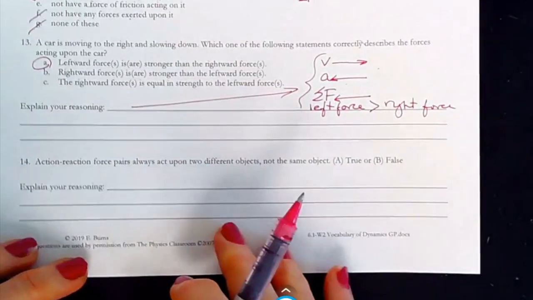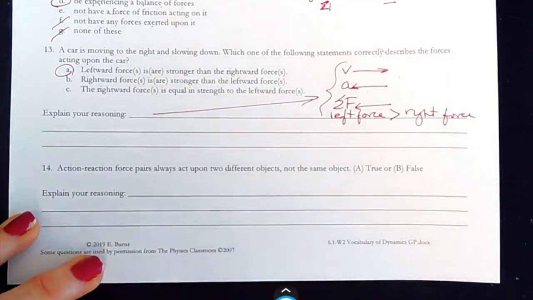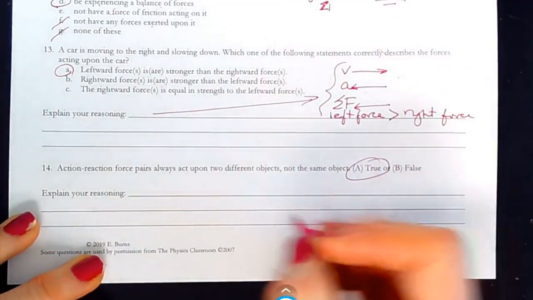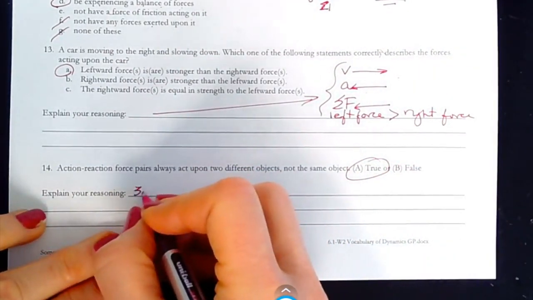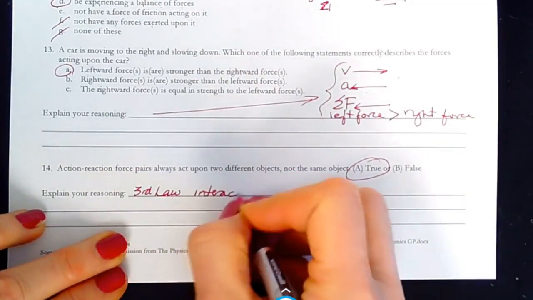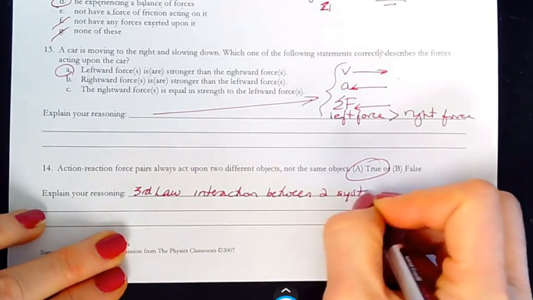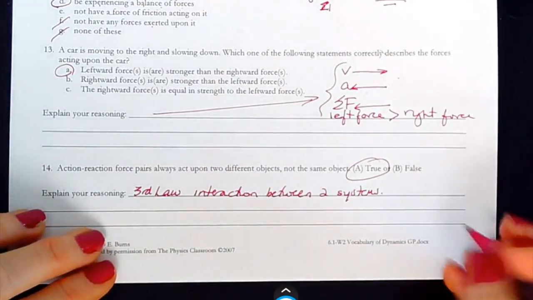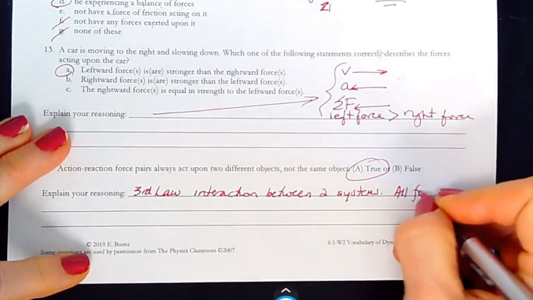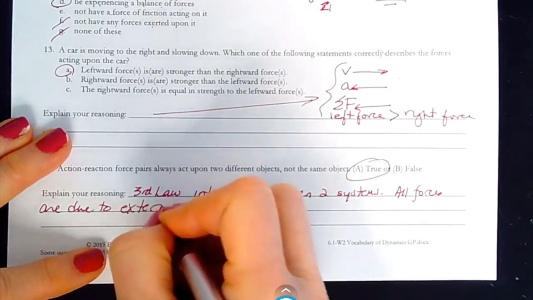Oh, sorry. And lastly, the action-reaction force pairs always act upon two different objects, not the same object. Well, this is true. The rule is when you're using third law, right? Third law says there must be an interaction between two systems. If you're going to draw a force on an object, it's got to be external, right? All forces are due to external causes.